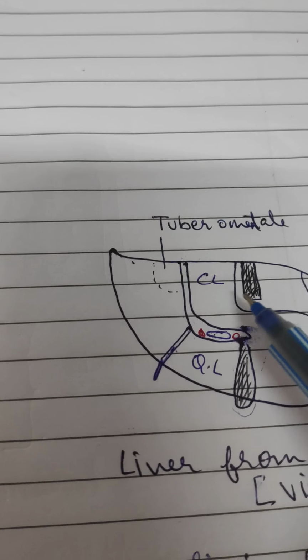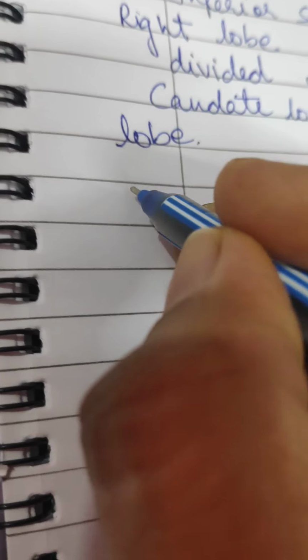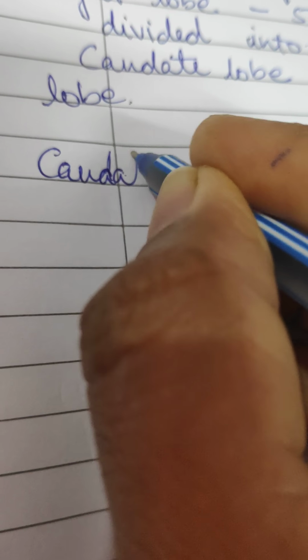So we can see here, this is the caudate lobe. So we can write down here, caudate lobe is on the posterior surface.